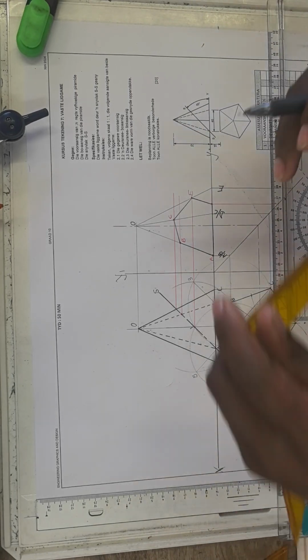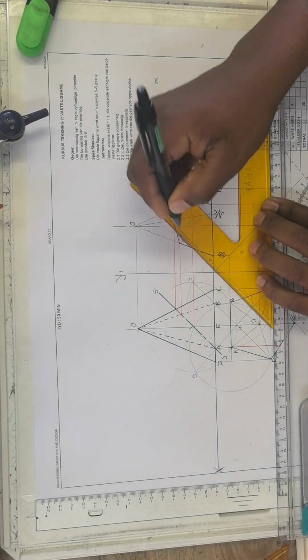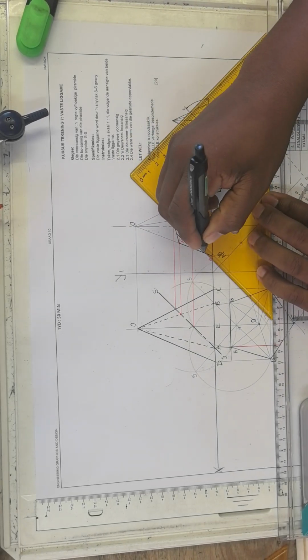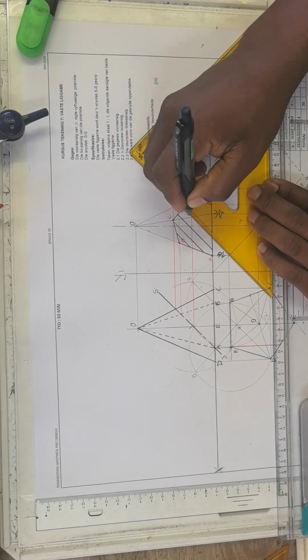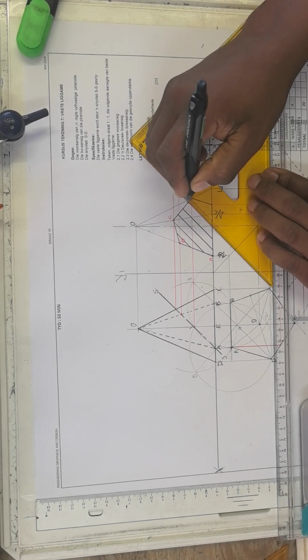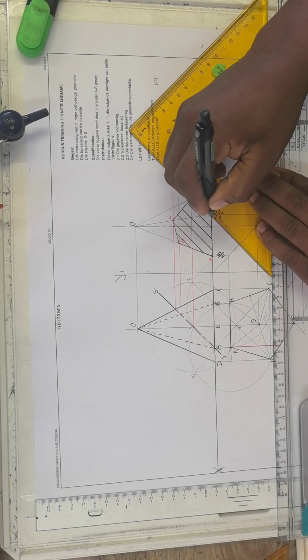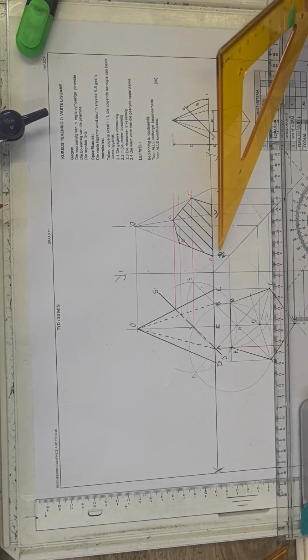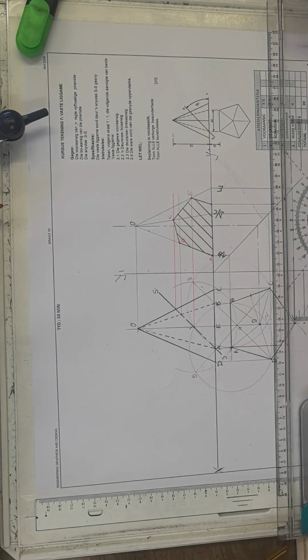Then you can take your 45-degree set square, and then you're going to hatch your cut section. So you have 1, 2, 3, 4, 5 cutting points.